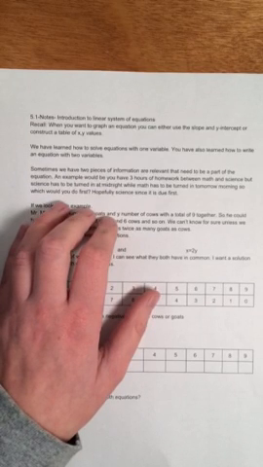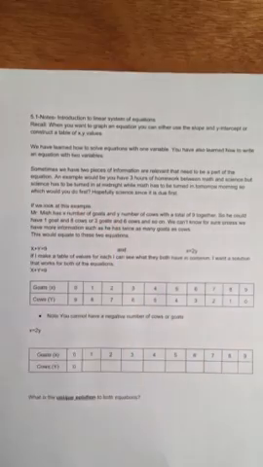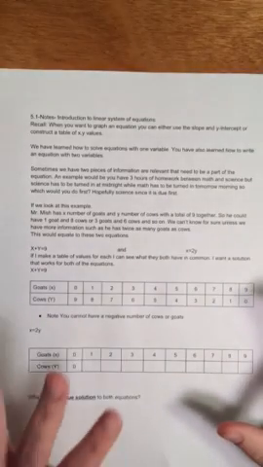An example would be you have 3 hours of homework between math and science, but science has to be turned in at midnight while math has to be turned in tomorrow morning. So which would you do first? Hopefully you would do science first because it's actually due first. Okay, so things like that. It's not that specific, but you can think of it like that.